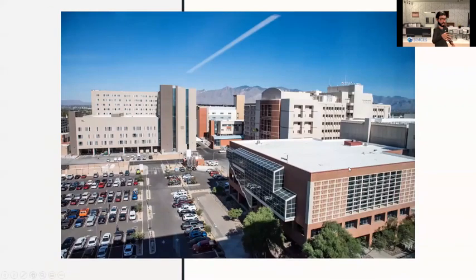There is the hospital. On the bottom right is the College of Medicine. That's where the library is, all the classrooms are. Right in the middle there is the old hospital. And on the left is the brand new hospital in Tucson. So we have a nice view. Everyone from the hospital can walk over to our building and come practice medicine.